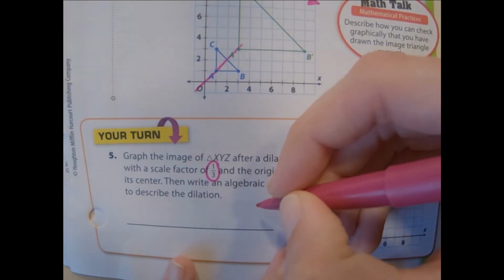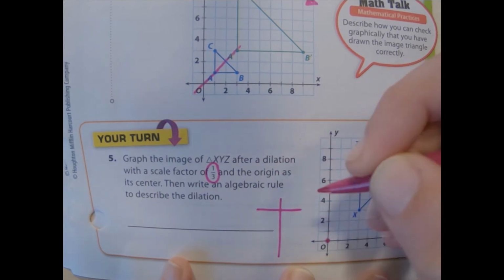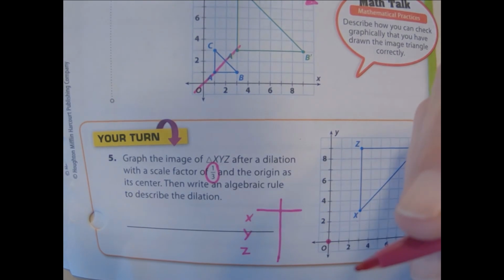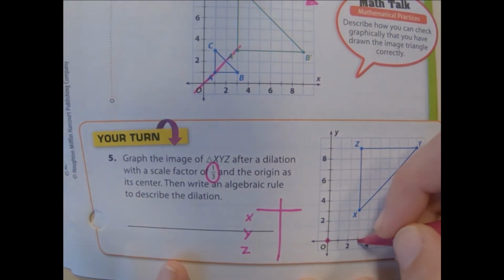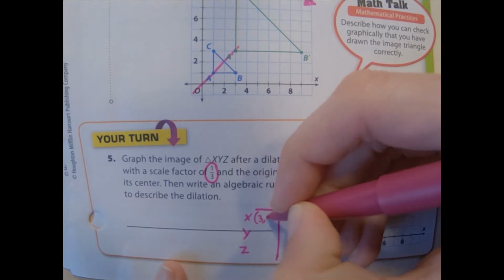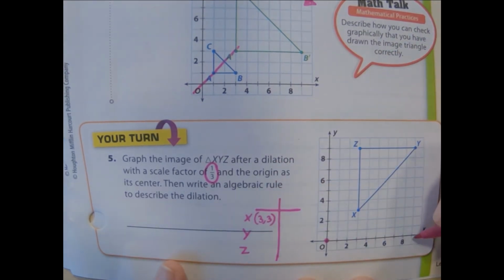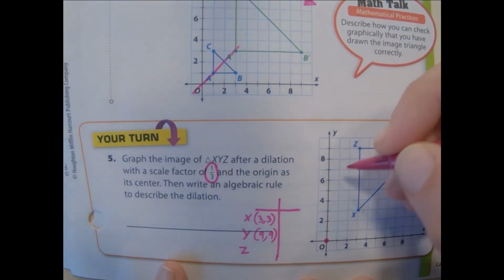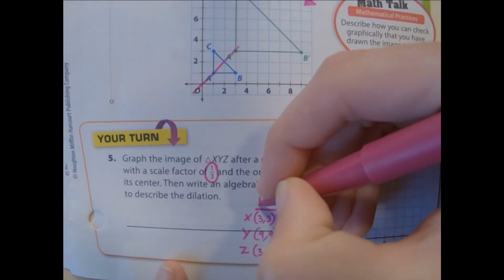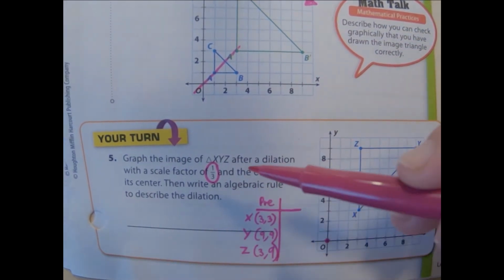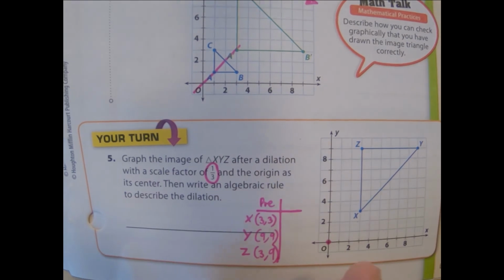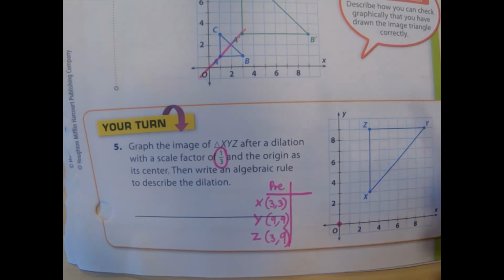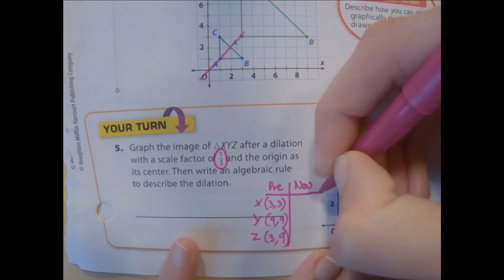The first thing I want to do is write the coordinates of the points that I have. X, Y, and Z. For X, we have 3, 3. For Y, we have 9, 9. And for Z, we have 3, 9. The reason I do that is because I want to be able to work with the algebra, but I need to actually visually see what I'm working with, not just plotted, but I want the numbers so that I can do the math in my head or on paper. So this is the new image.